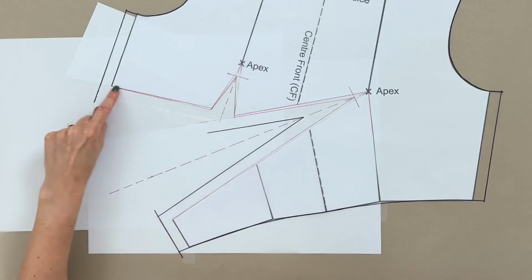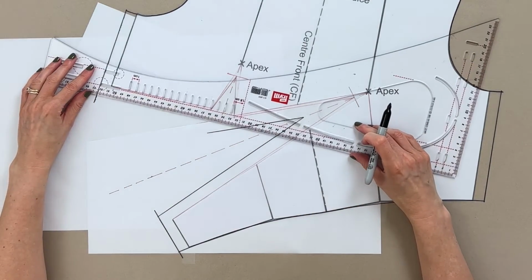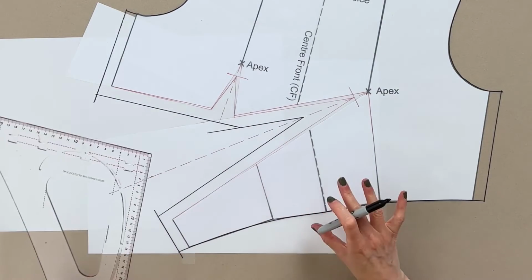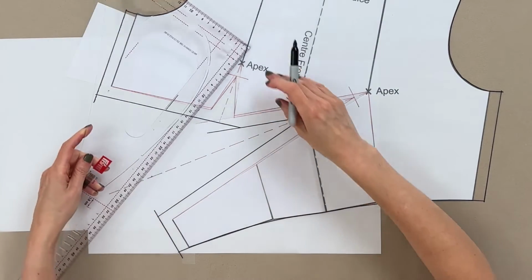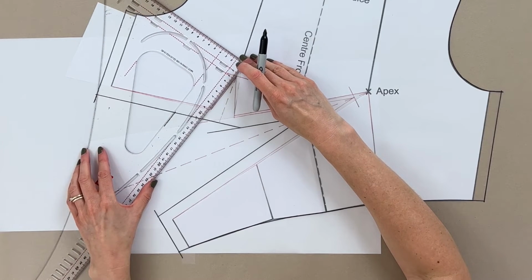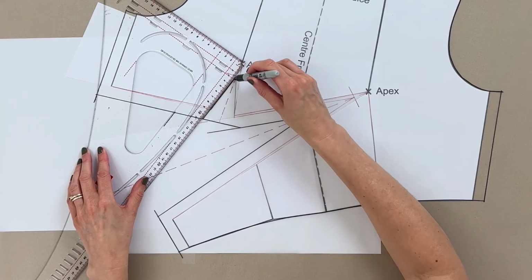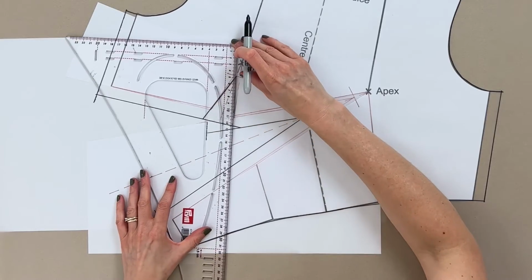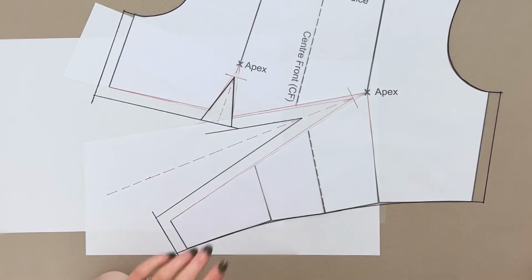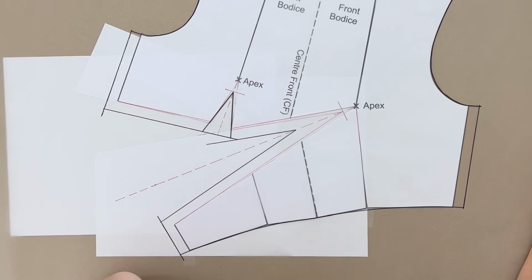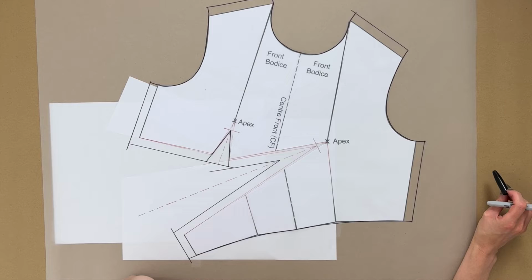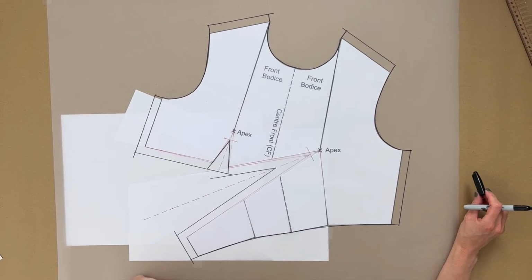Perfect. We're going to do the same for this side here. Again, just make sure you're following the right line. So that's all good. Now we're just going to draw in our little dart here, and we're just simply going to follow our lines that we drew, making sure we are joining up the dart at the new location at the point there. Fantastic. So we have added all of our seam allowances, and now we're just going to annotate our pattern piece. Let's do that together now.